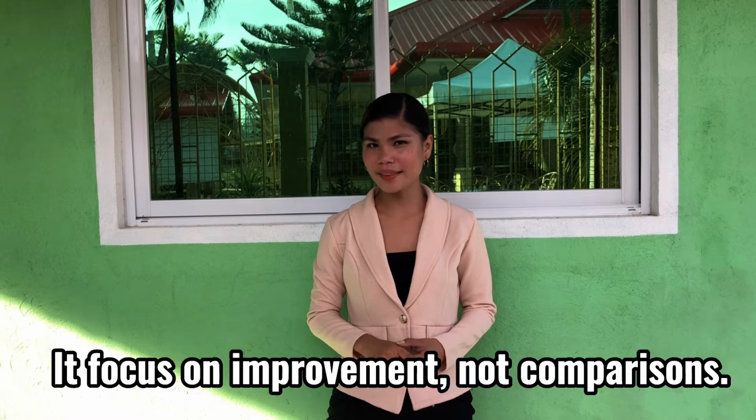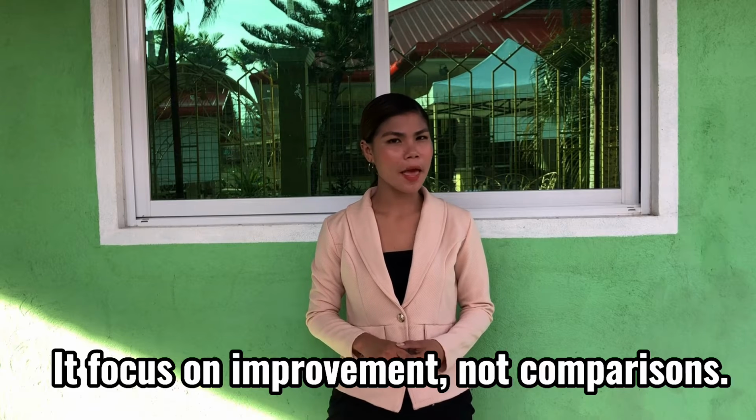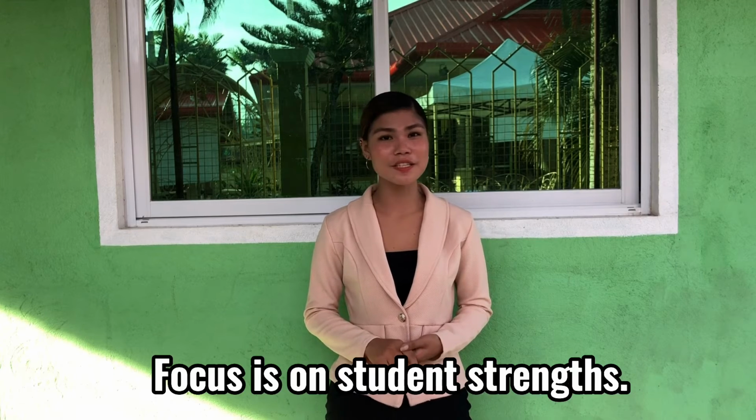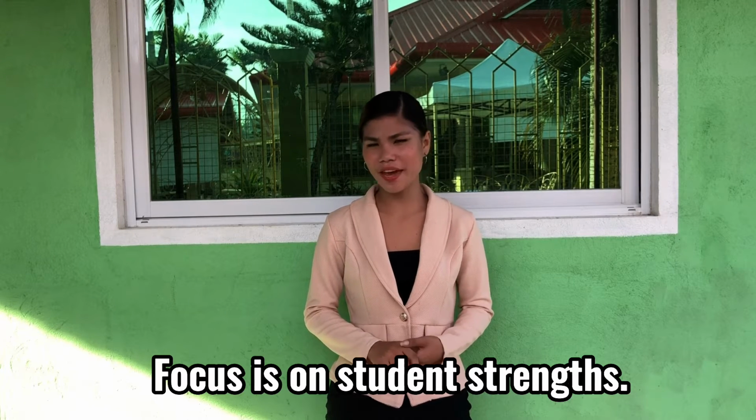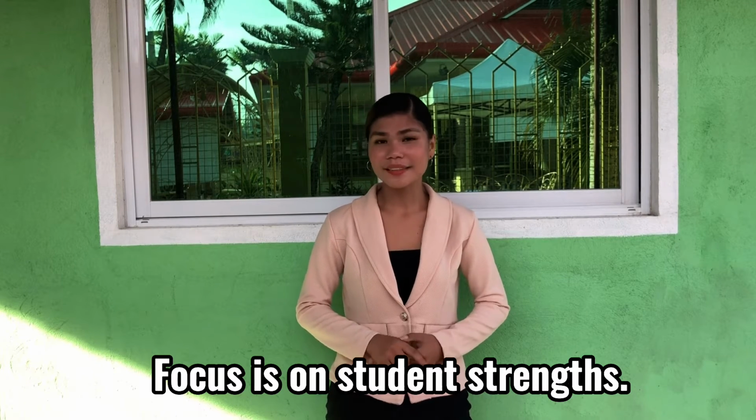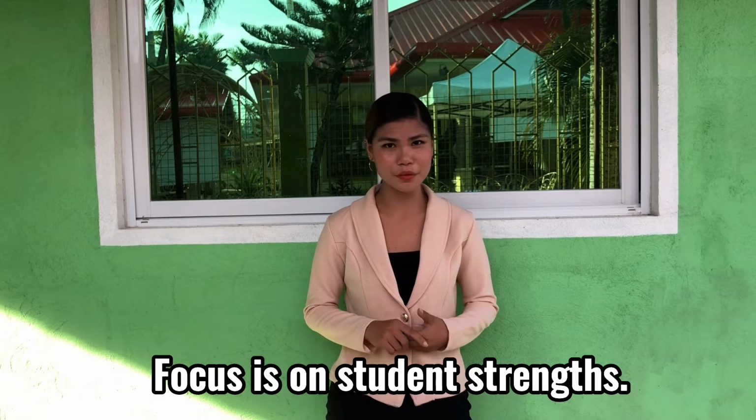The fifth one is, it focuses on improvement and not on comparison, meaning you as a teacher should not compare each one of your students because you already know that they have different capacities and abilities. They are unique on their own way. The sixth one is, it focuses on the student's strengths or the things that they can do, the things that they might be able to do.